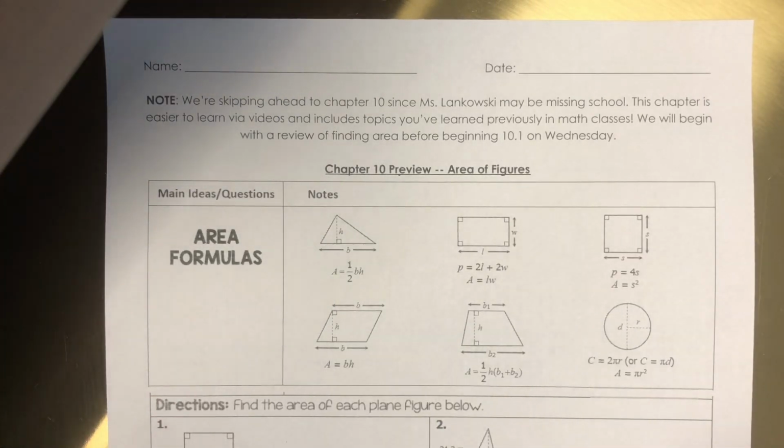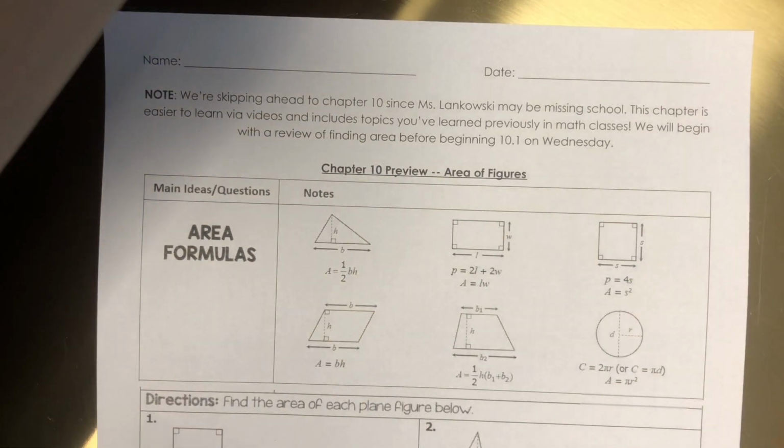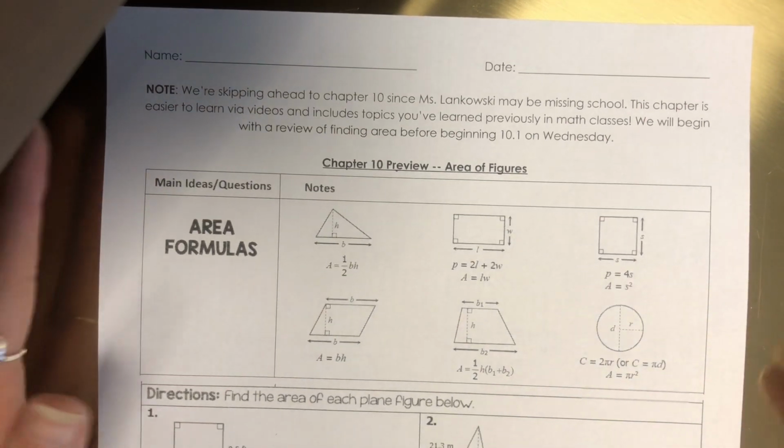Happy Monday. We are actually going to skip to chapter 10. This isn't normal in geometry, but since I might be missing school, I wanted to go ahead and skip ahead to an easier chapter, to do something easier before our final exam for the semester.